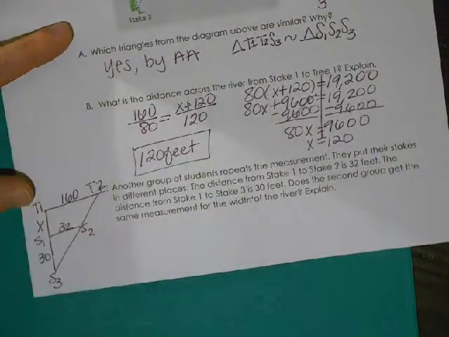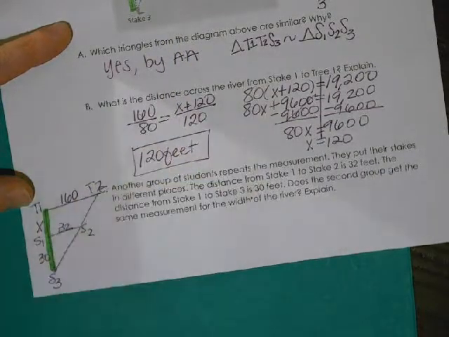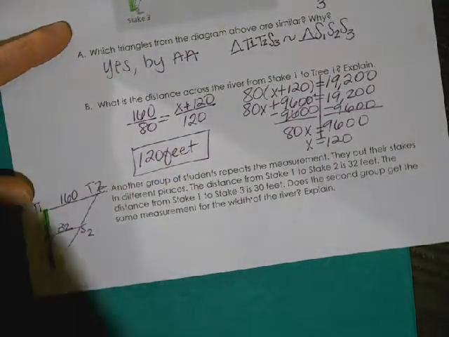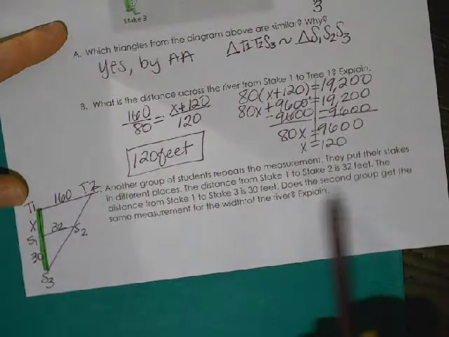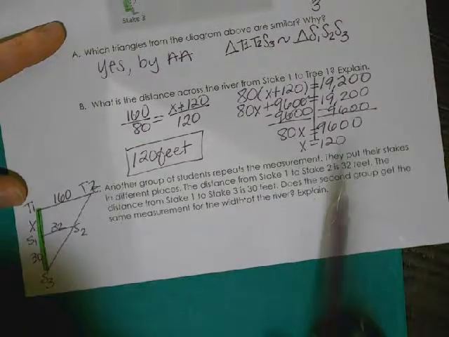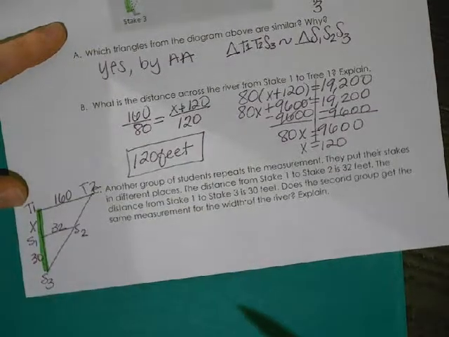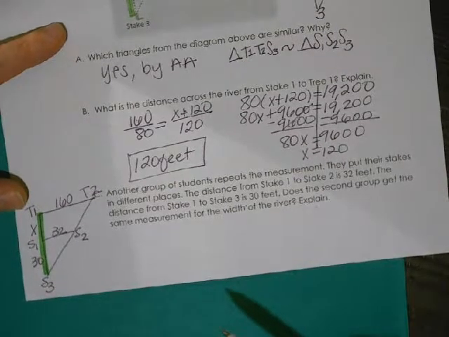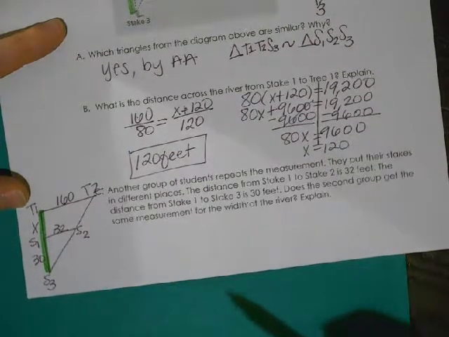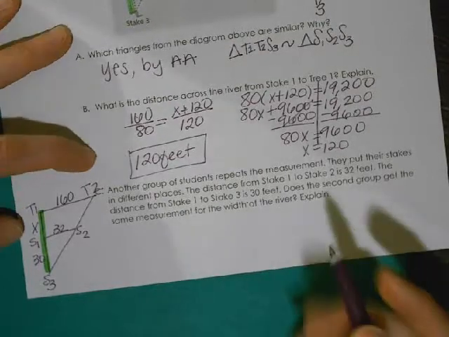Remember, that second ratio, the one with the big side, is going to be those two put together. The question is, does the second group get the same measurement for the width of the river? I'm going to guess they're probably going to get the same measurement because the river's width doesn't change. But let's see what happens.